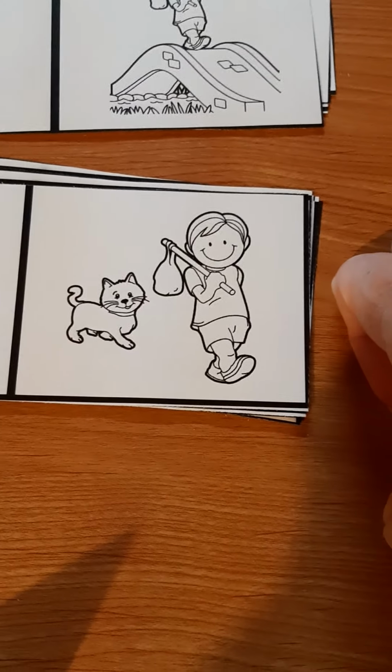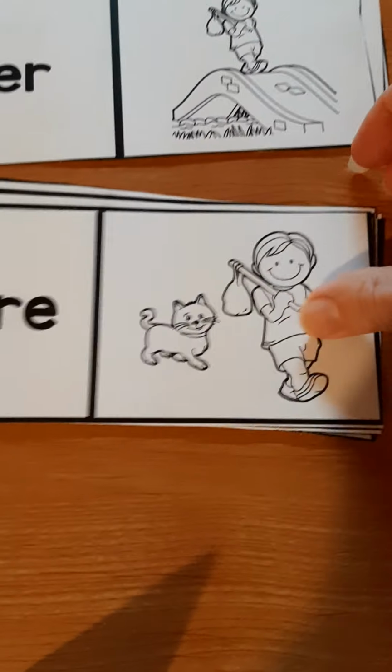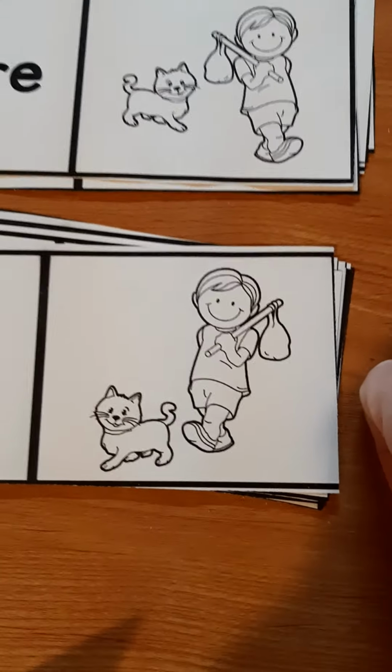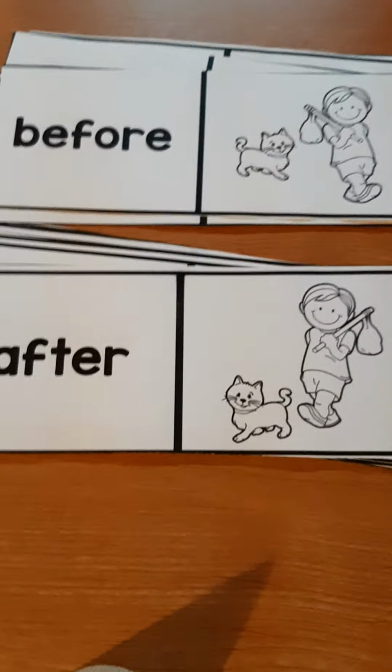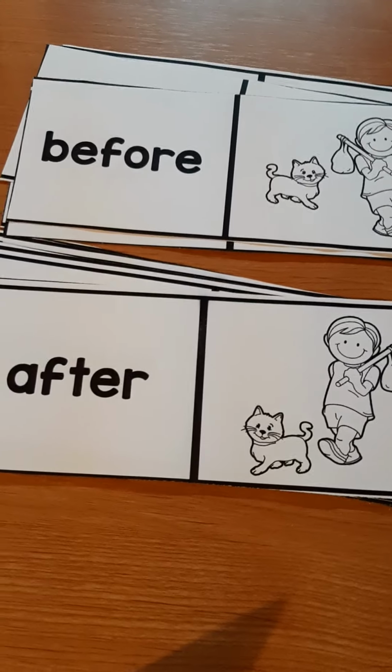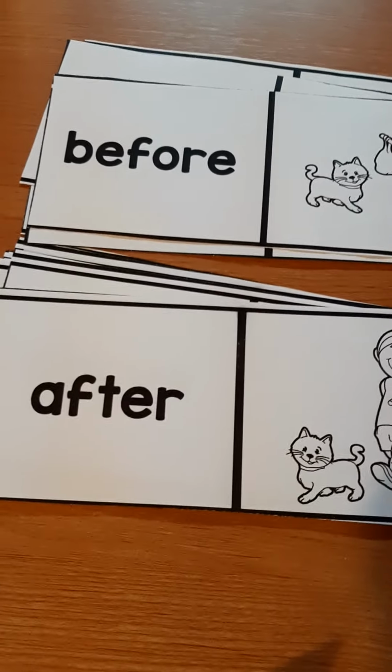And before. She is before the cat. Or he, I'm not sure. But in this picture, he's after the cat. So if you're standing in front of someone in line, you can say you are before them. And if you're standing behind someone in line, you can say you're after them.